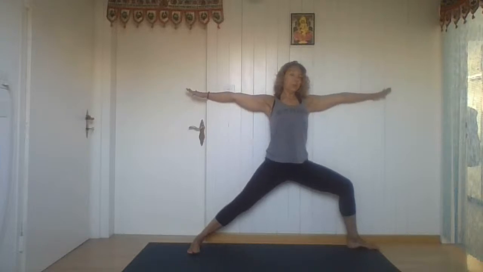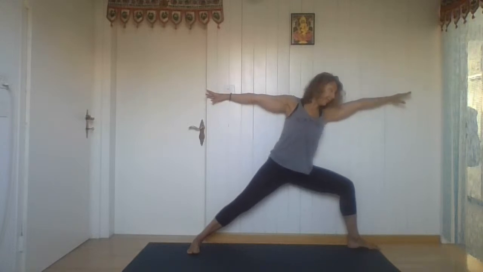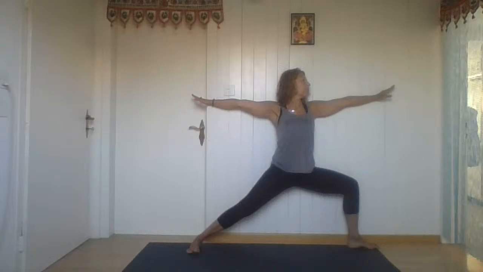And we normally look forward towards the fingertips. But what happens normally when people do this is that they have the tendency to go like that with the trunk. Don't do it. Stay centered, strong legs, keep breathing in and out. One more breath.